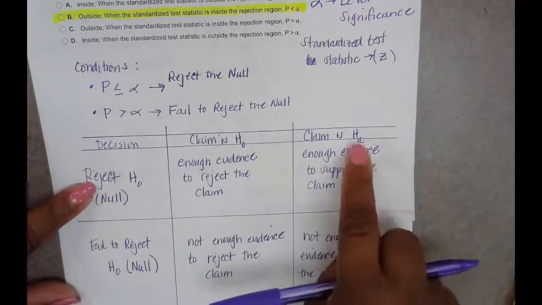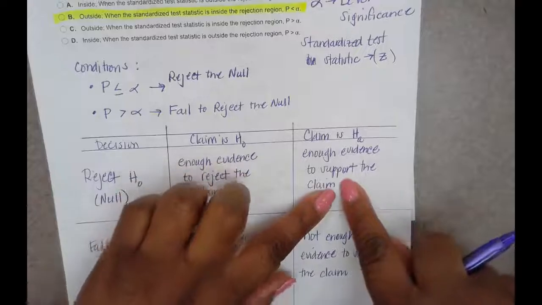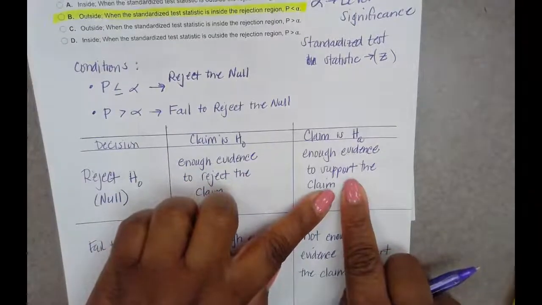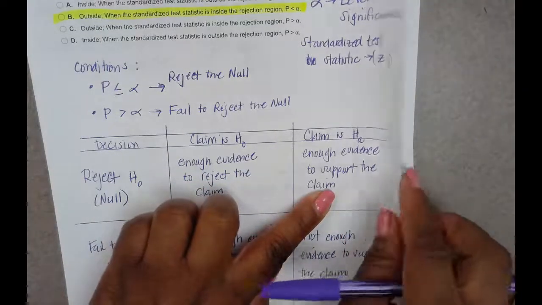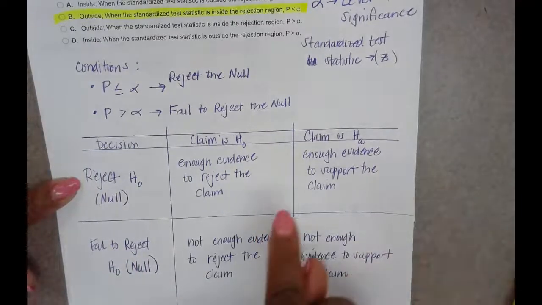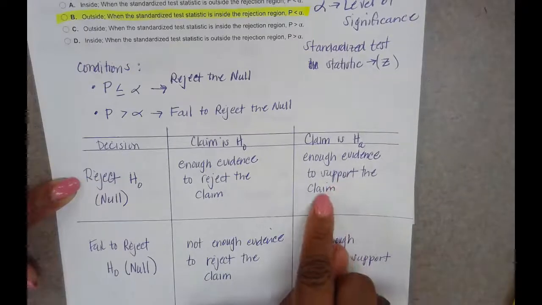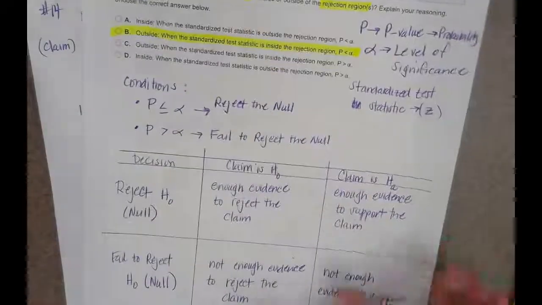Since the claim is in the alternative, I want to go to where these meet. So we are rejecting the null because there is enough evidence to support the claim. So let's write that in our answer. Okay.